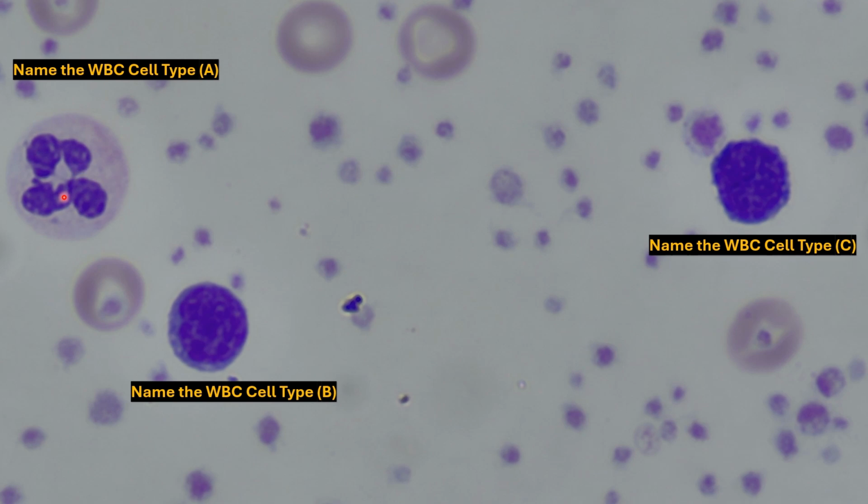This white blood cell is a little bit larger than the two on the right. It has a little bit of a granulated cytoplasm, but we have a nucleus that is lobulated, 1, 2, and 3 lobes. Overall, we have a neutrophil.